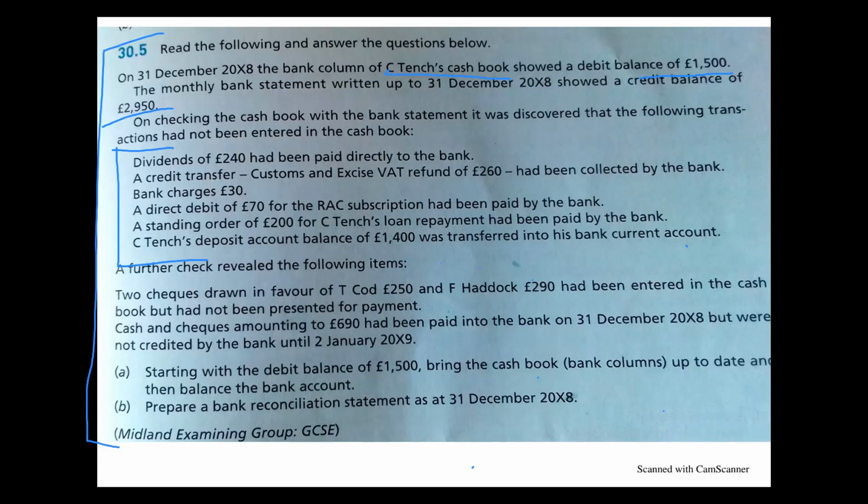If you are the one as the business who had given out these dividends, I'm sure you would have recorded it in your cash book because you would have been aware that you are paying, right? Remember, this is not a standing order. When you are paying out dividends, you should be aware as a company.